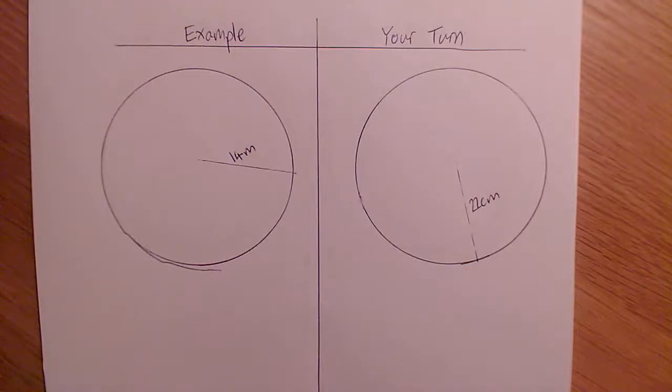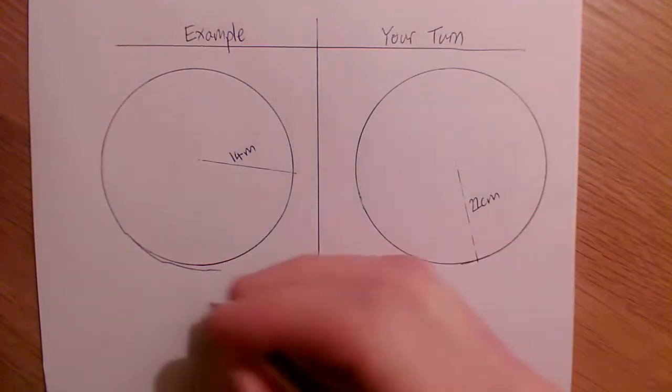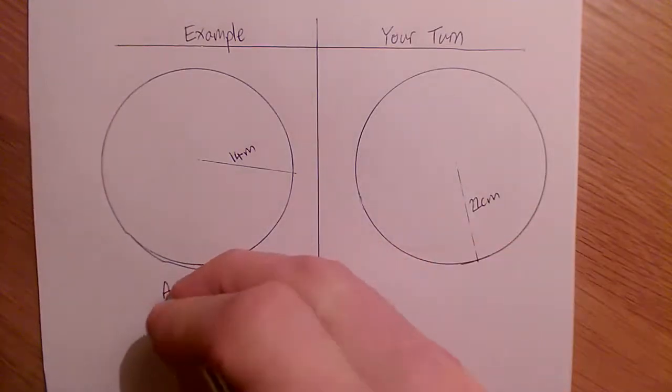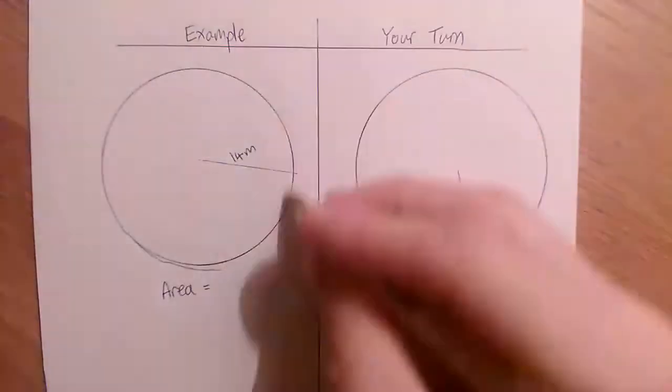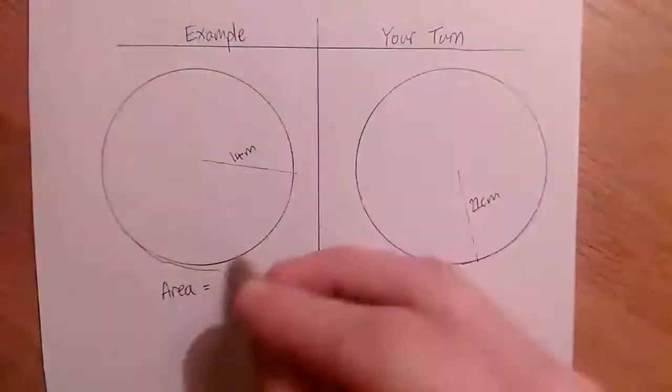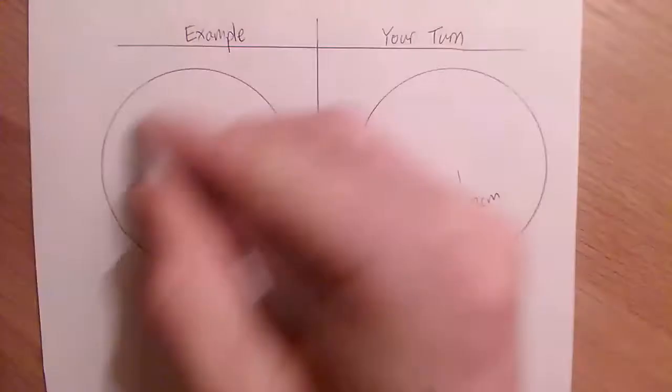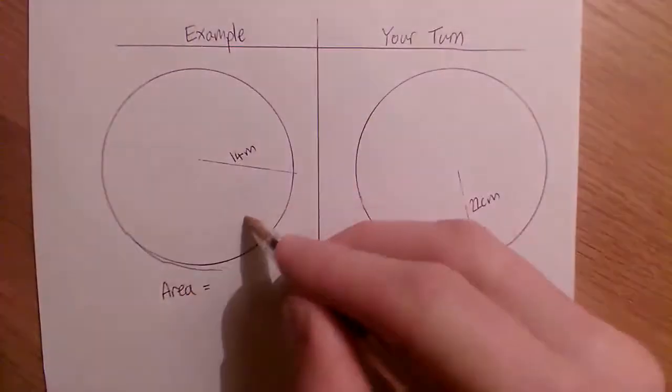So last week we spent some time looking at how to find the circumference of a circle. This week we're going to talk about the area. So remember, the circumference is how far it is round the outside. The area is how much space is on the inside of a shape.